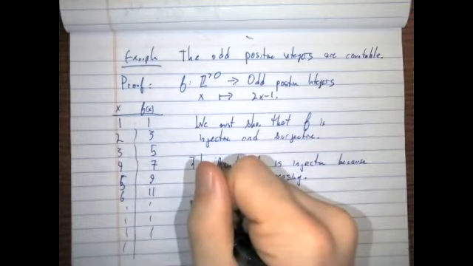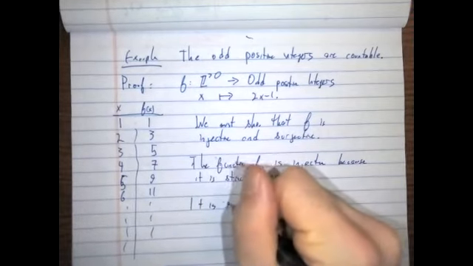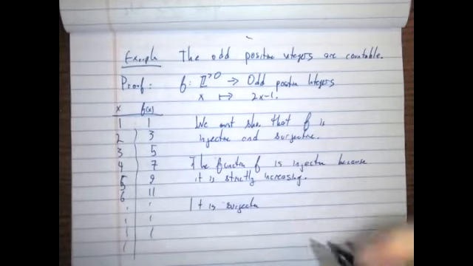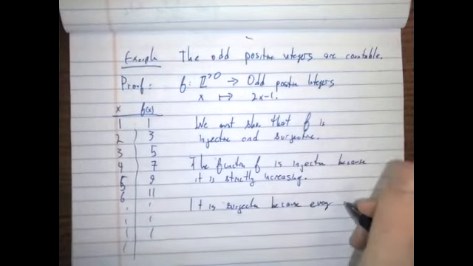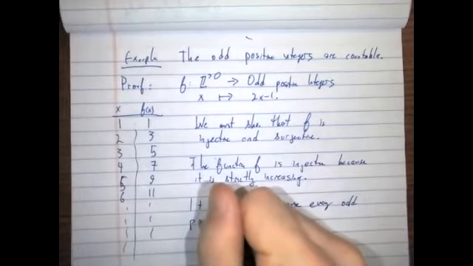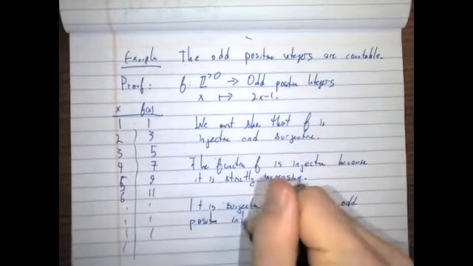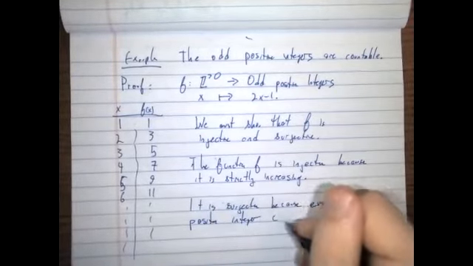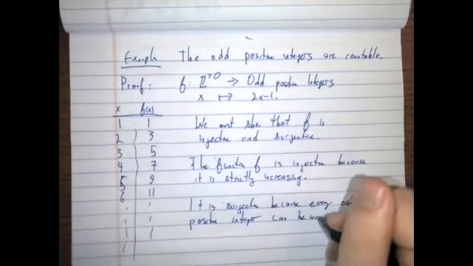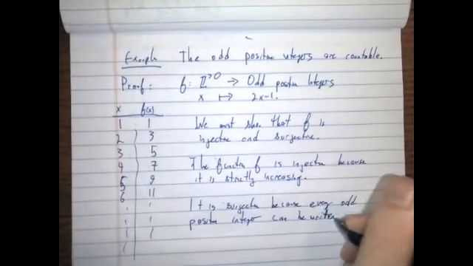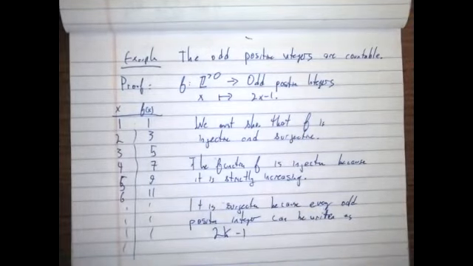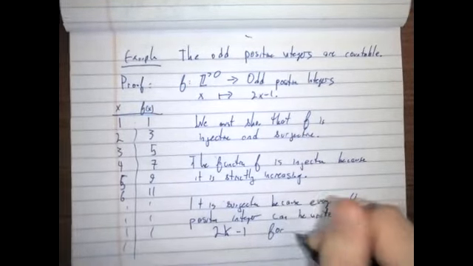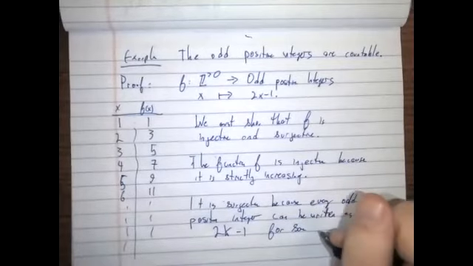And secondly, it is surjective because every odd positive integer can be written as 2k minus 1 for some positive integer k.